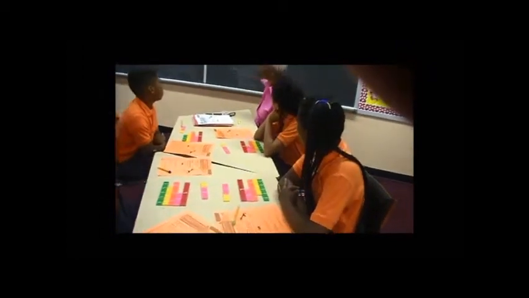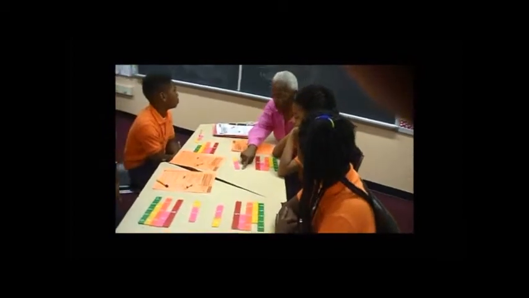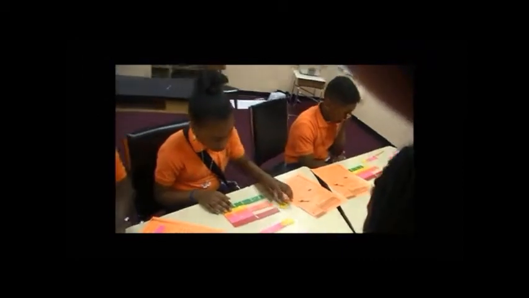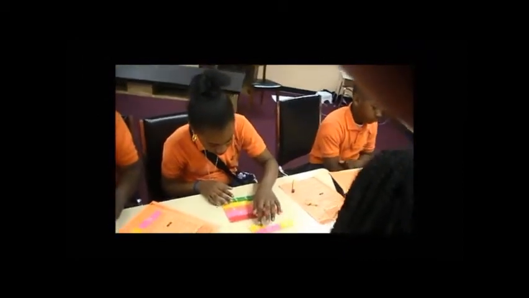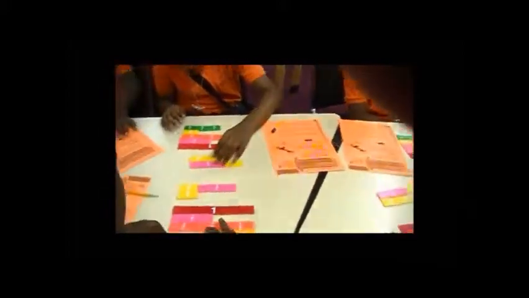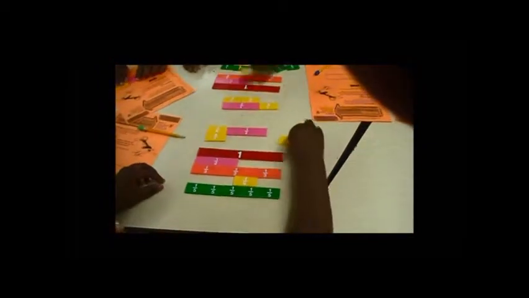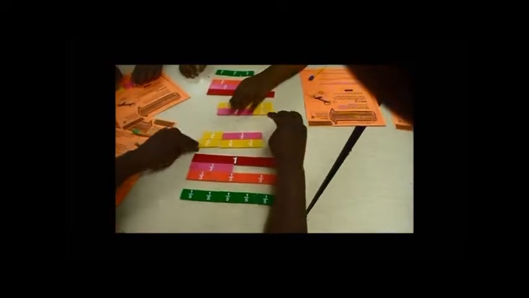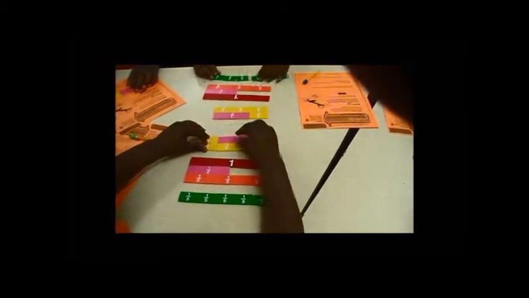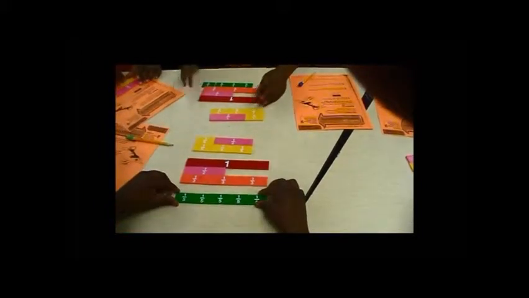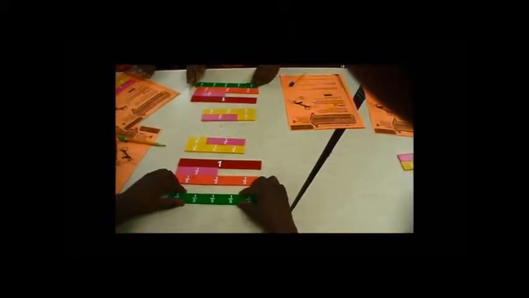1/4. 1/2 plus 1/4. Now, let's put some fourths tiles down here. See if you can add any fourths down. Put it right on the top. Okay? Got it? You see what we just did? Everybody have it? So, let's see if this makes sense.